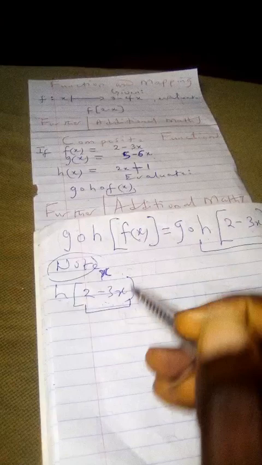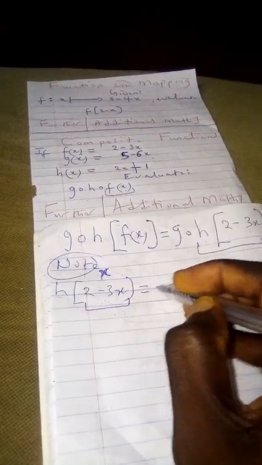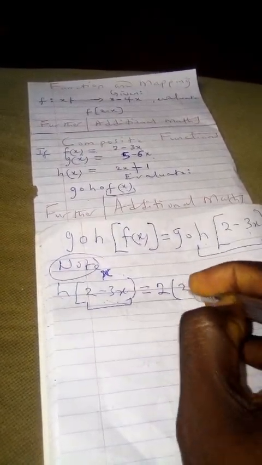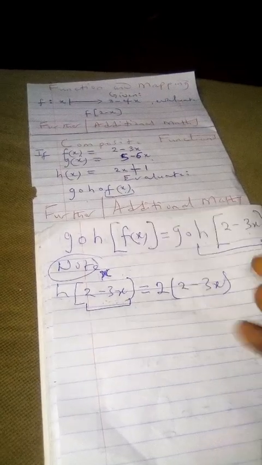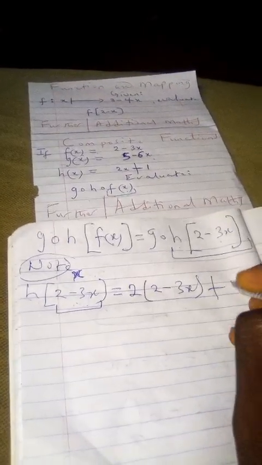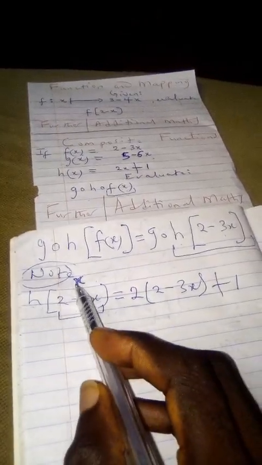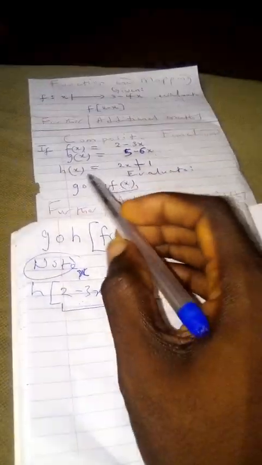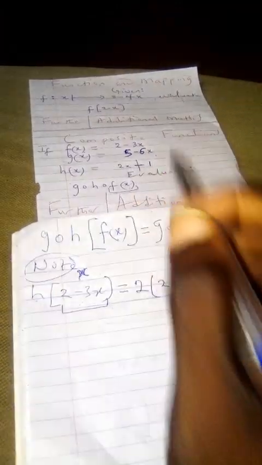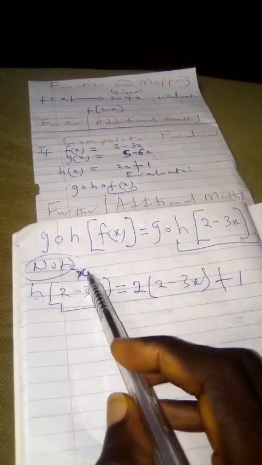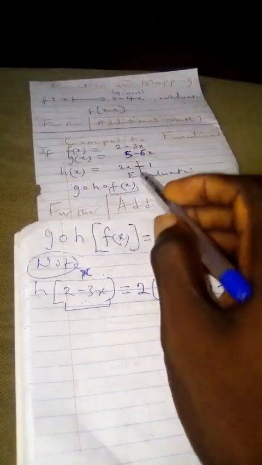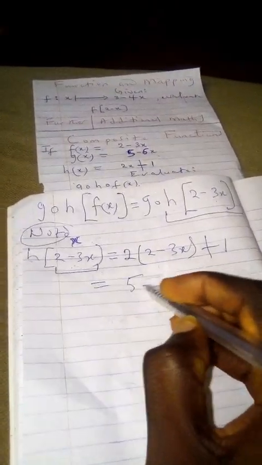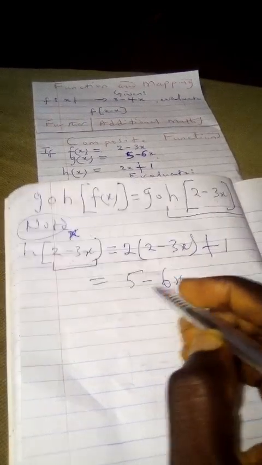So 2x means 2 of this, right? So let me write it down. 2 of these. That's the meaning of 2x. Can you see it? Then plus 1. Let me do it again. Now, this thing here, draw a curve and put x on top. So this looks like h of x. According to h of x, I have 2x first. Now 2x means 2 times this. So then finally plus 1. So the answer now is 5 minus 6x. Can you see it? I have 5 minus 6x.